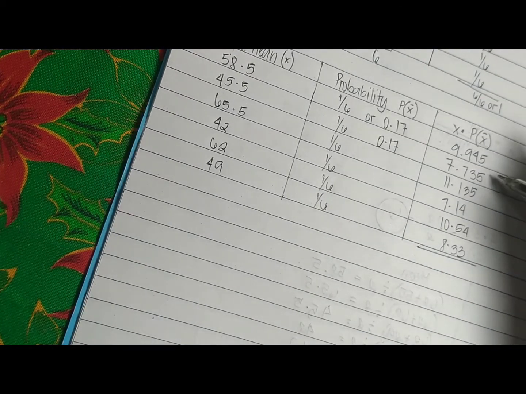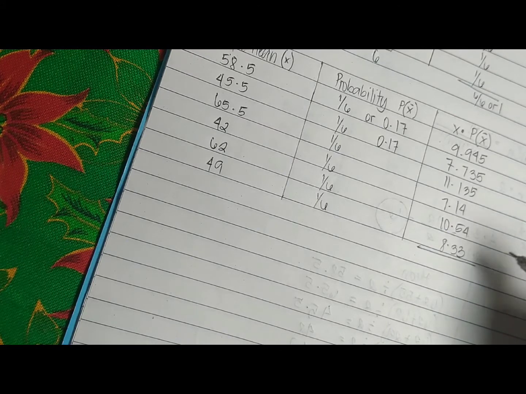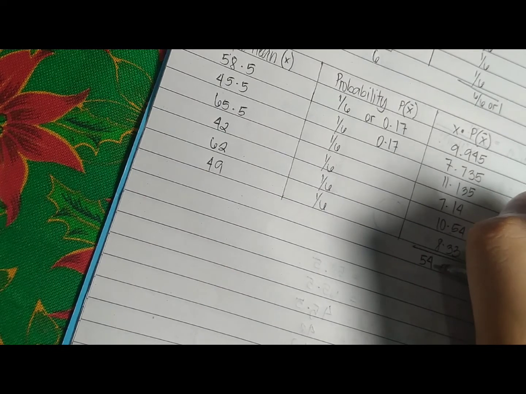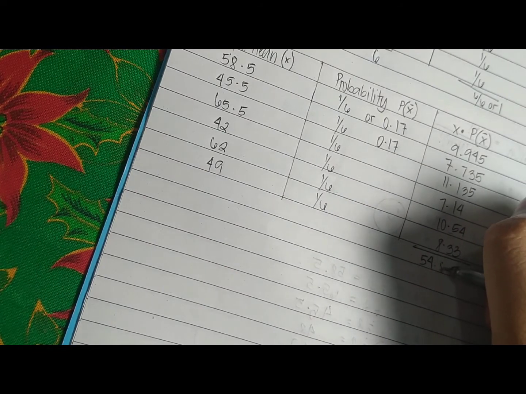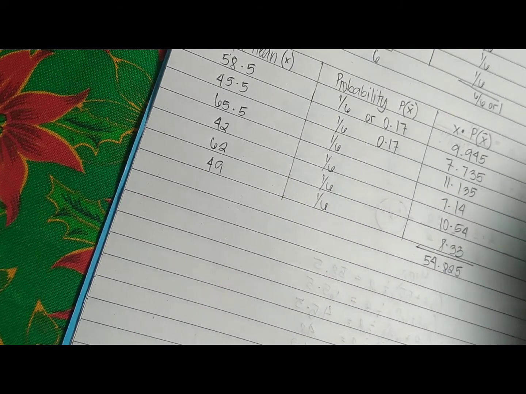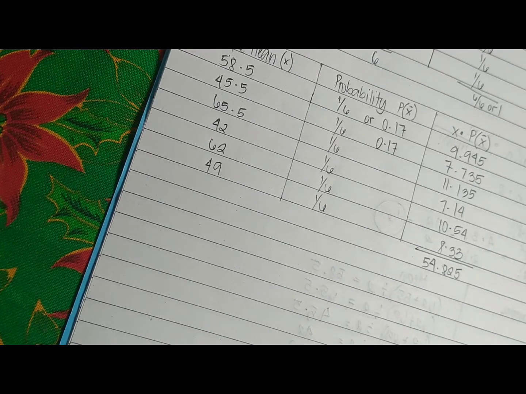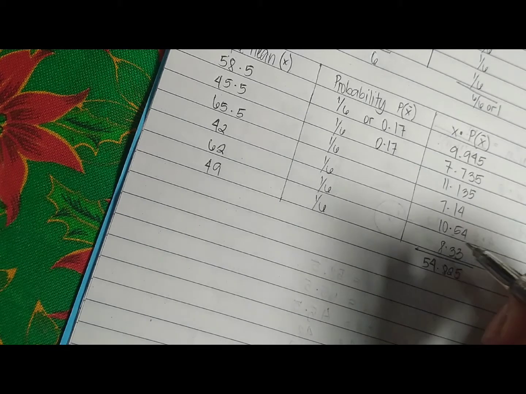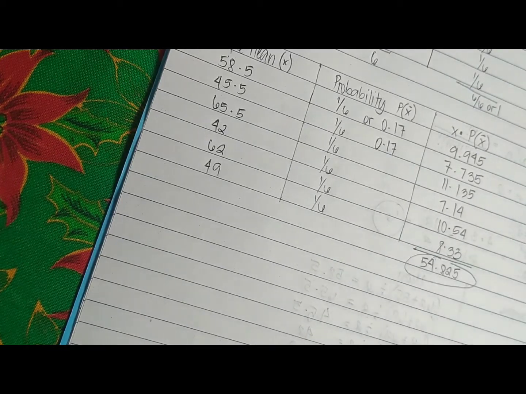Next is to add the results, and we will get 54.825. So the mean of the sampling distribution of the mean is 54.825.